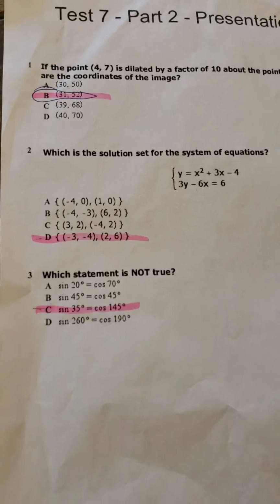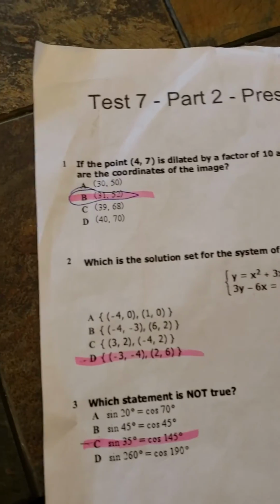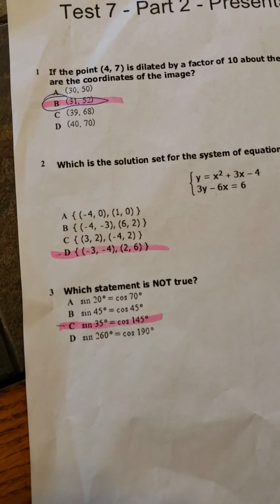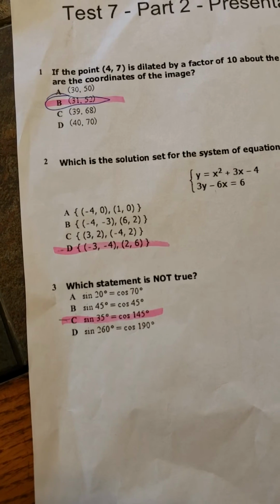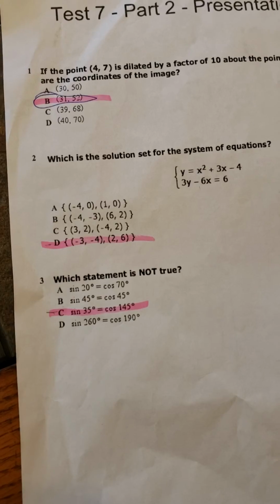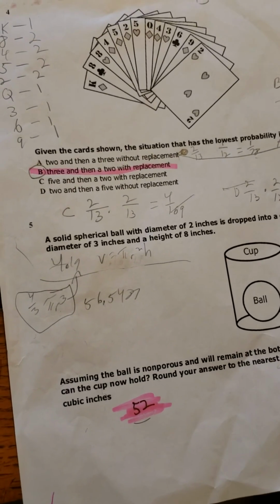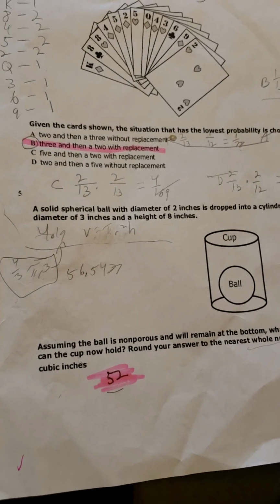So now I'm going to show you the answers one more time. The answer to number 1 was B. The answer to number 2 was D. The answer to number 3 was C. The answer to number 4 was B. And the answer to number 5 is 52.